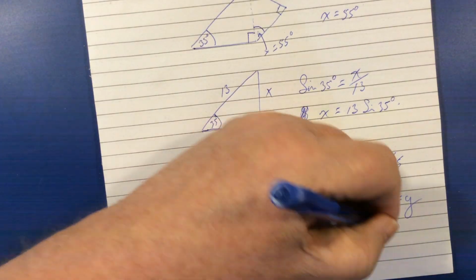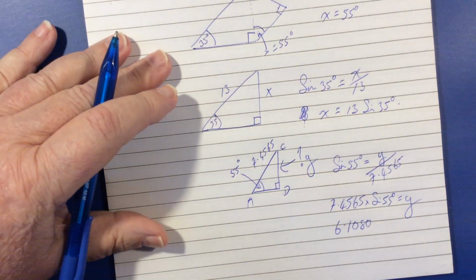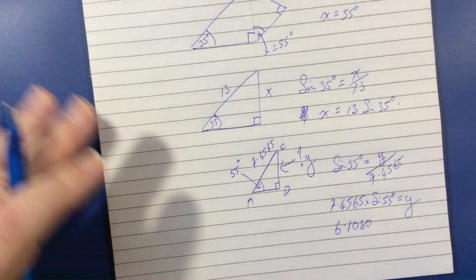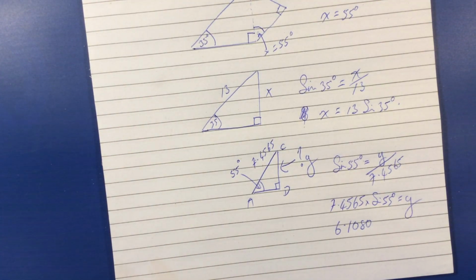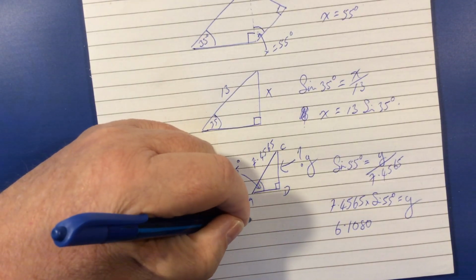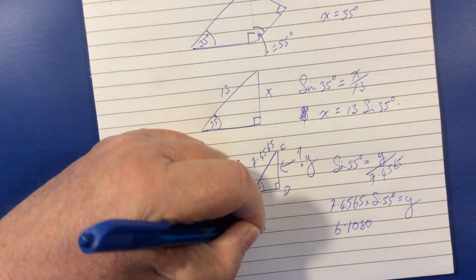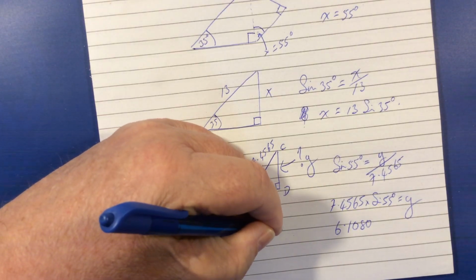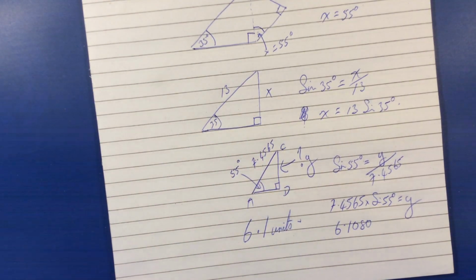6.1080 units. Now, when I saw the original problem, it called for this to be solved to 1 decimal place. So the answer is 6.1 units. And that is the job done. It's not the only way you can do this, I'm certain, but it's the way that I saw how to do it when I looked at the problem.